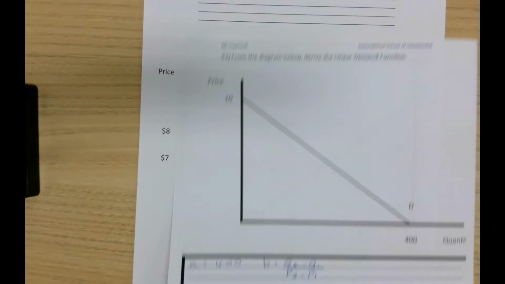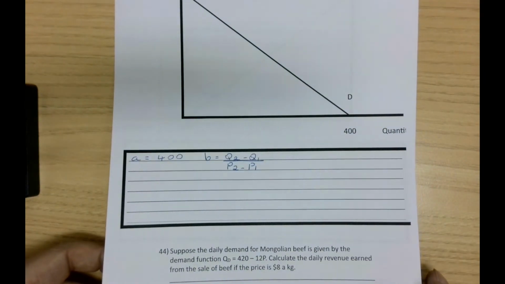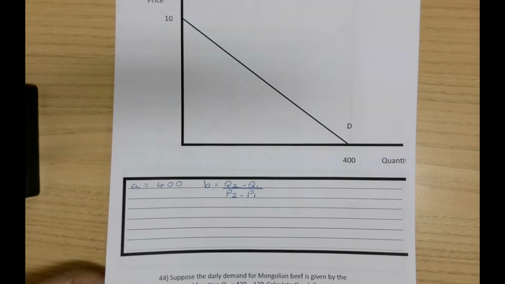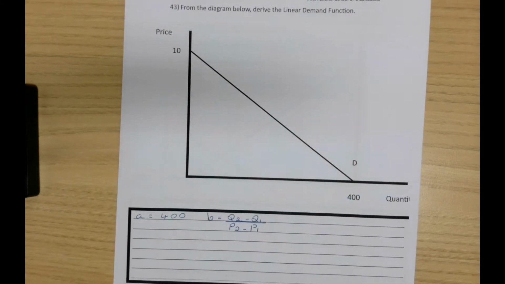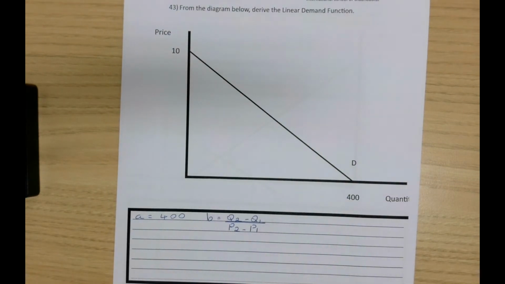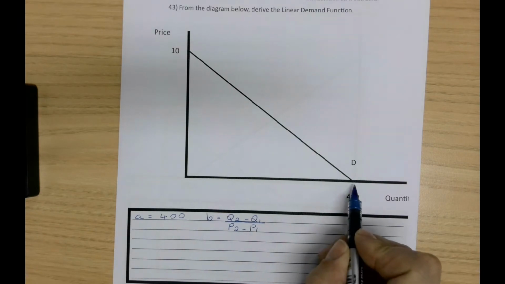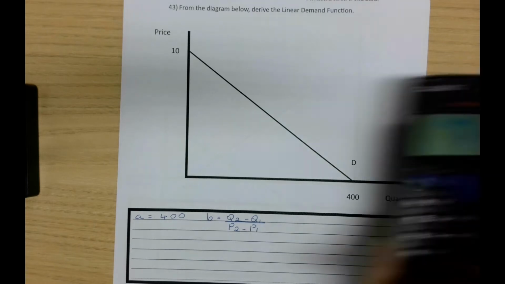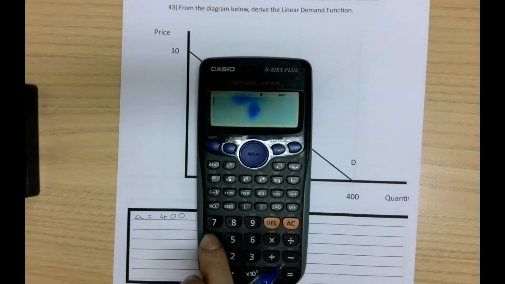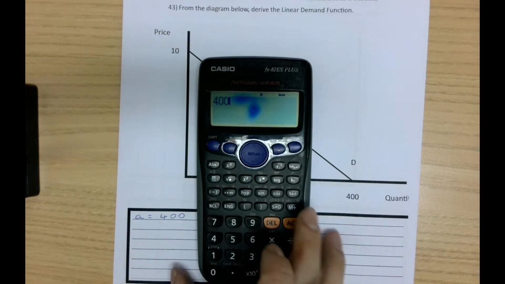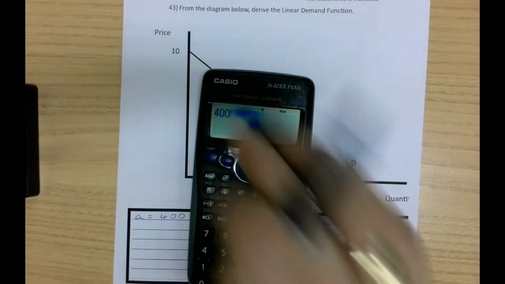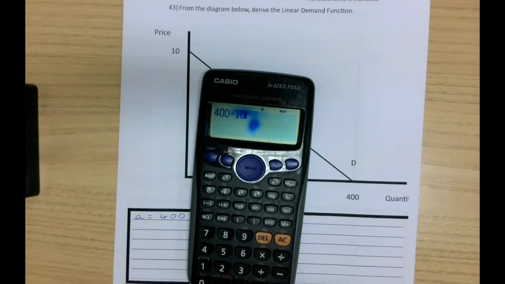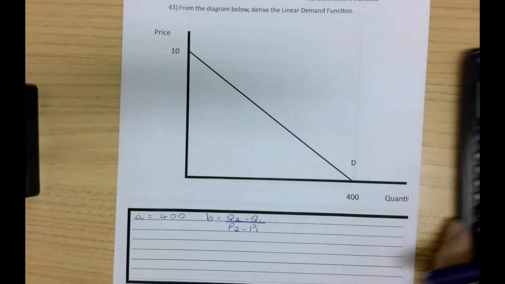Now, on to another example of this. Don't forget, there are a few easy ways we can look at this. Well, we know that A is 400 because that's where it crosses the quantity axis. Don't forget the quick way, there's nothing wrong with it: we divide this by this and change its sign, 400 divided by 10, so it's minus 40.